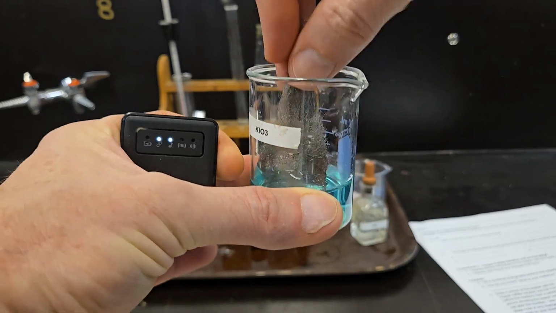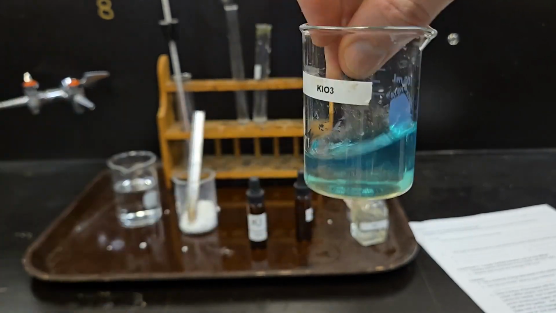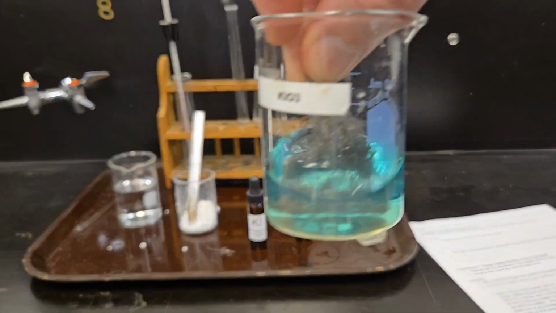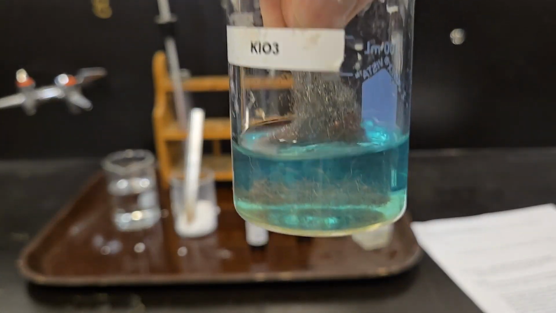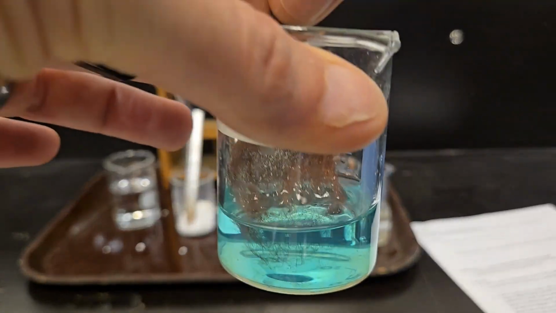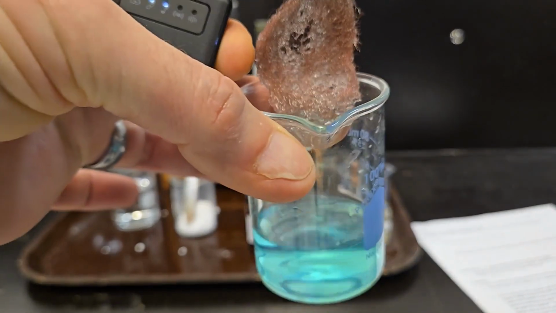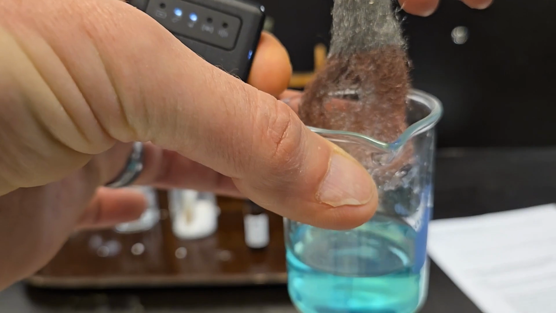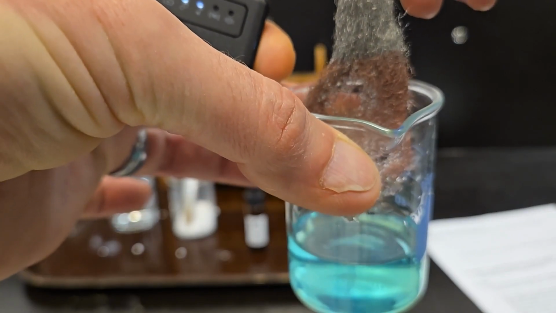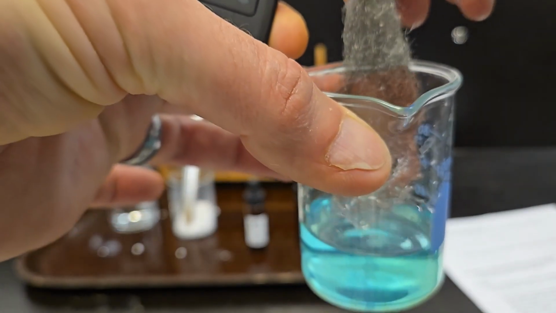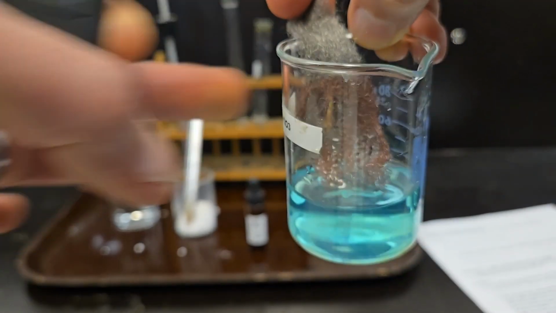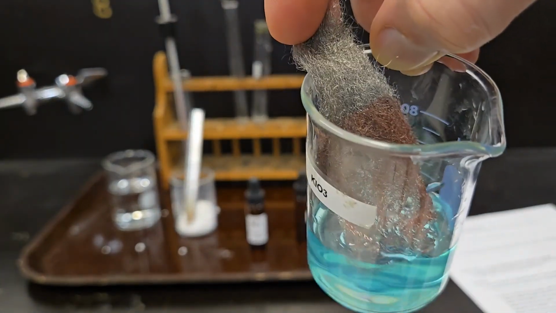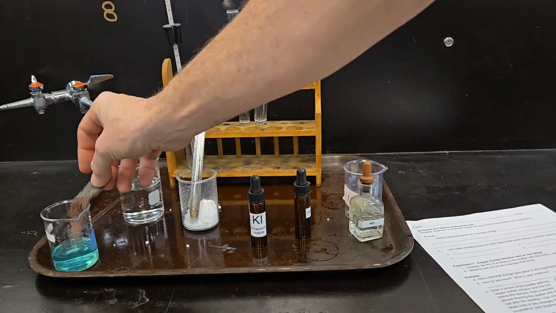Doesn't take very long. Swirling the solution around before you can start to see the reaction. A little shake of that, you can see a very distinct change between the iron that went into the copper sulfate and the iron that did not. All right, that's experiment number 1.